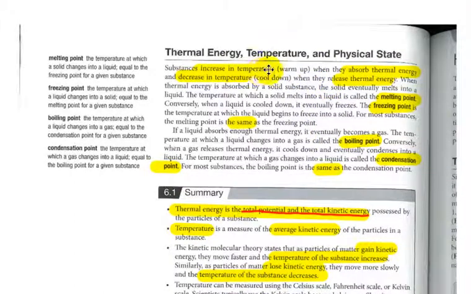All right. Lastly here, thermal energy, temperature, and physical state. Some substances increase in temperature when they absorb thermal energy and decrease in temperature when, of course, you release thermal energy. If we look at the temperature at which a solid melts into a liquid, that's the melting point. And vice versa, a liquid freezing into a solid, that is the freezing point. And for most substances, those are the same temperatures. So if we look at water, that of course is 0 degrees C.